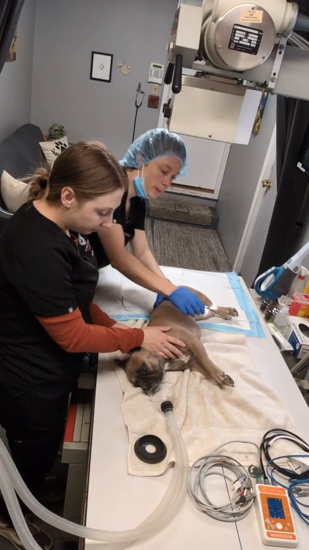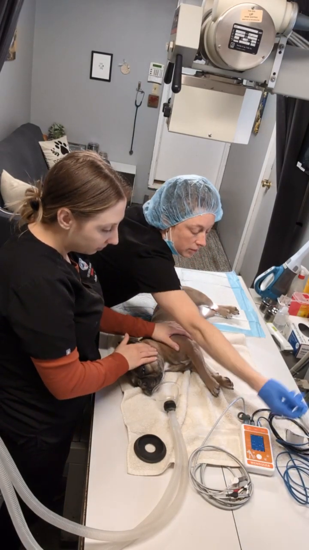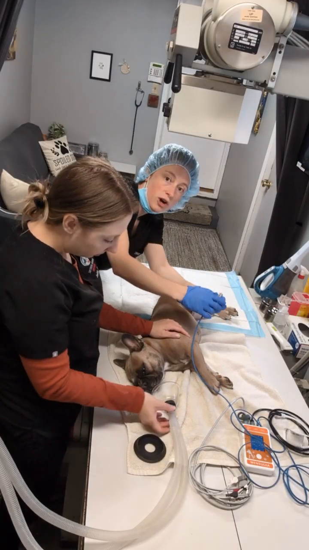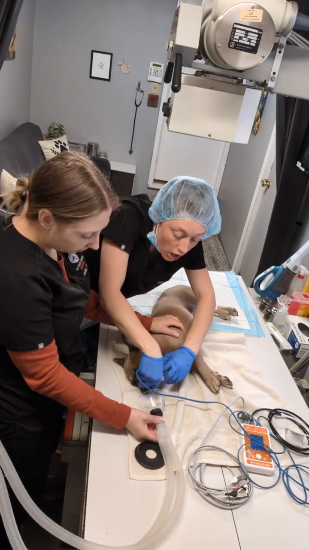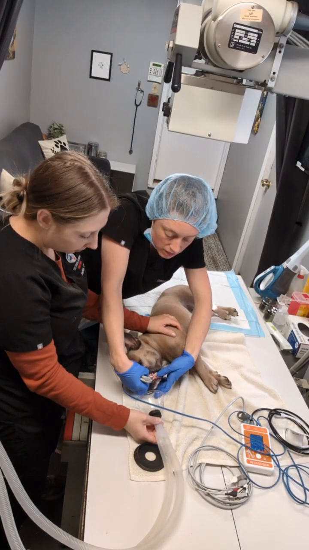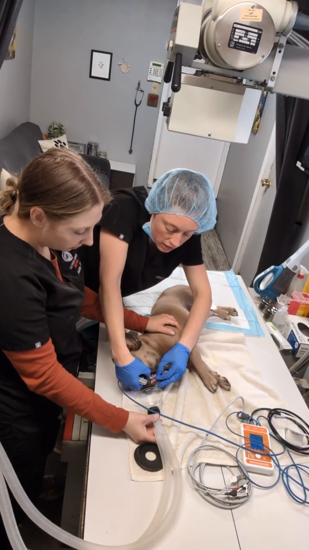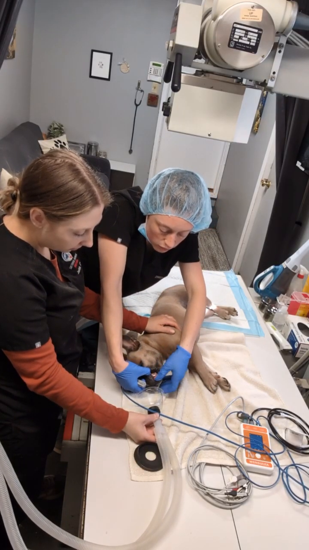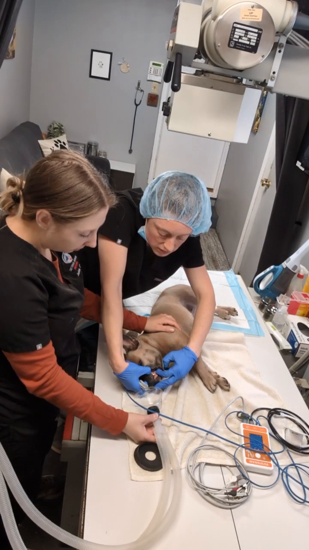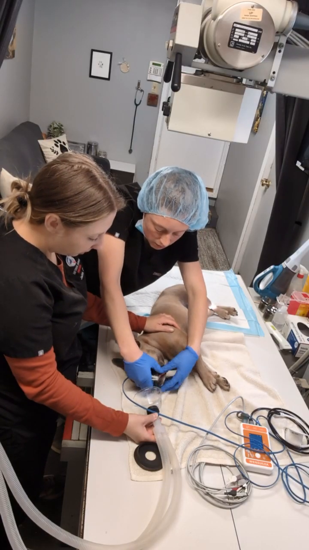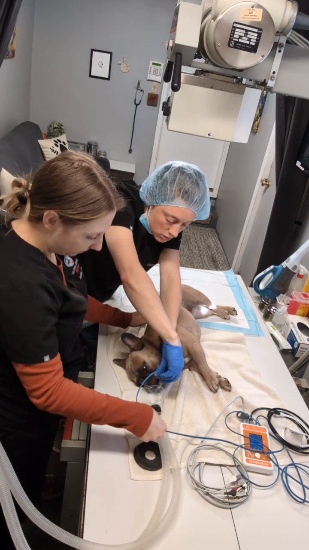Okay, so to monitor a patient, we've got one device that has a lot of different monitoring systems on it. So we have our pulse oximeter that helps to measure the oxygen saturation of hemoglobin. This just has an electrode that can go on the tongue, it can go on the ear, it can go on the vulva. I'm hoping to put it on her tongue. Maybe ear too. Or it can just go on the lip.